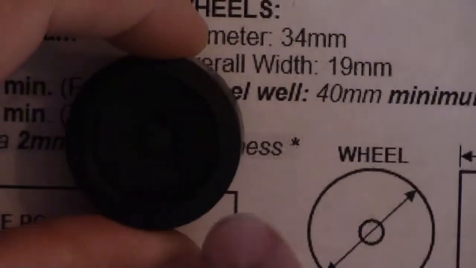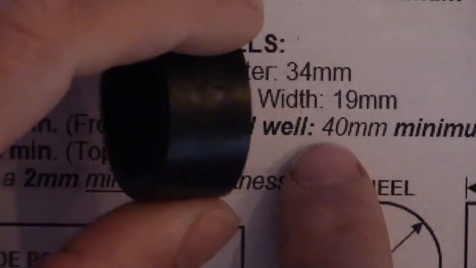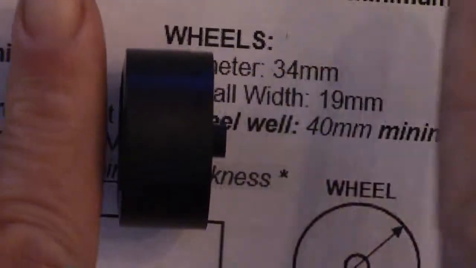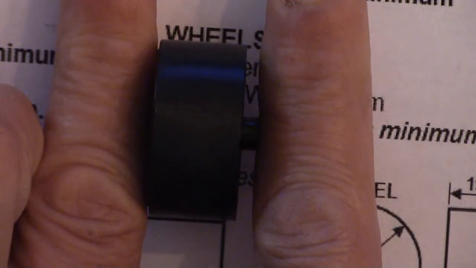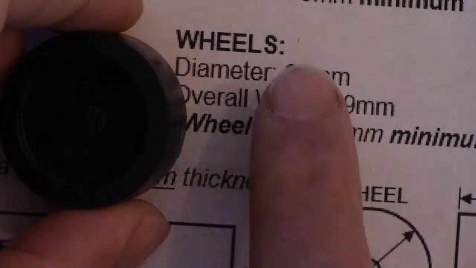Okay? So a true wheel has a diameter of 3. The width refers to this part of the wheel to the furthest point outward. That distance between my two fingers is 19. We're not going to worry too much about that right now. The biggest piece here is the diameter is 34.